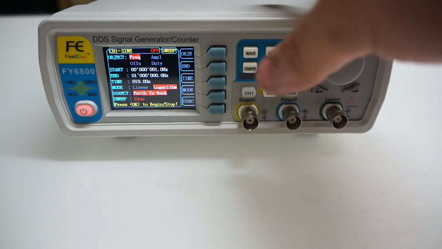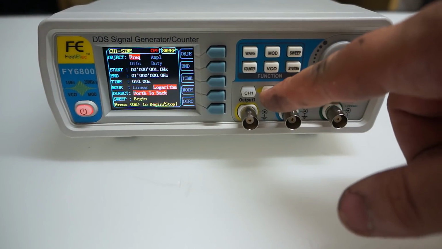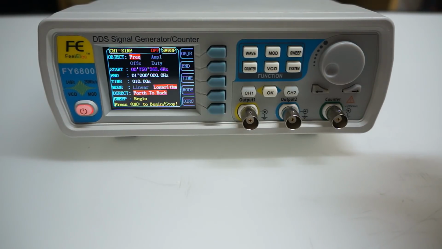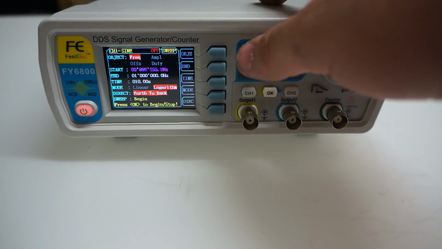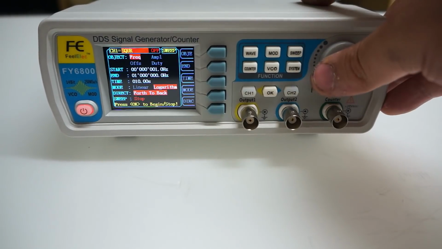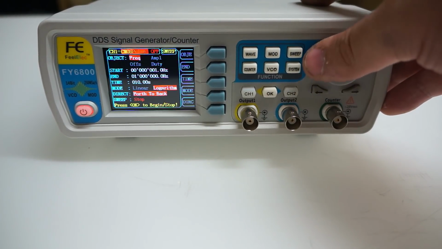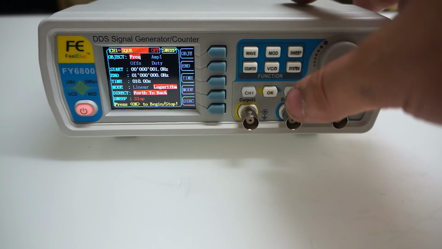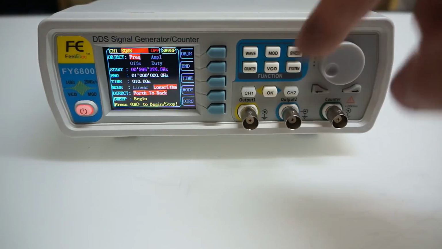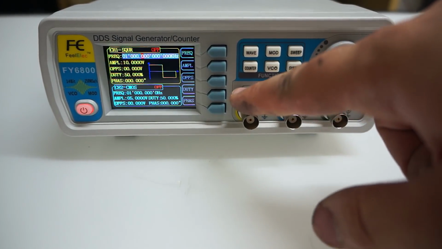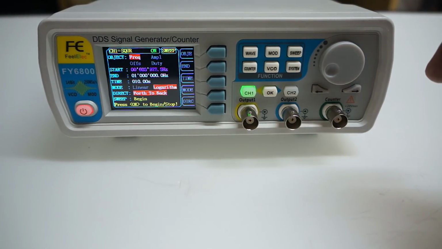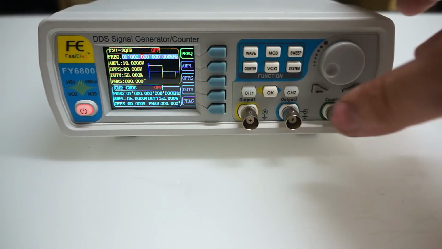So let's select frequency, and if we hit OK, it outputs a sweep on channel 1. We also can change the waveform that's been swept if you press the wave button. It's always on channel 1. But there is no output currently. We have to turn on channel 1 first, then go to sweep, and then repeat the procedure. Let's turn off channel 1.